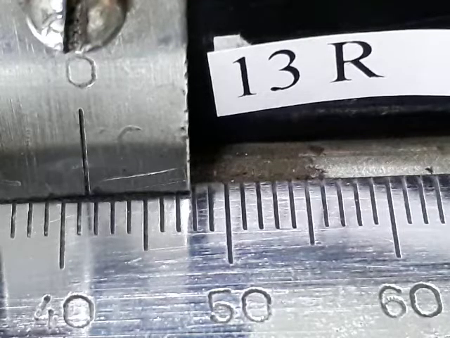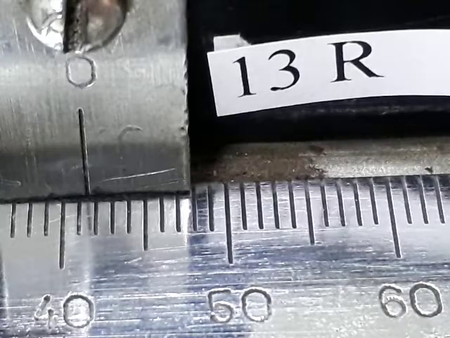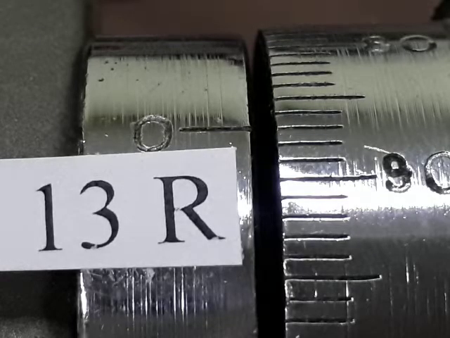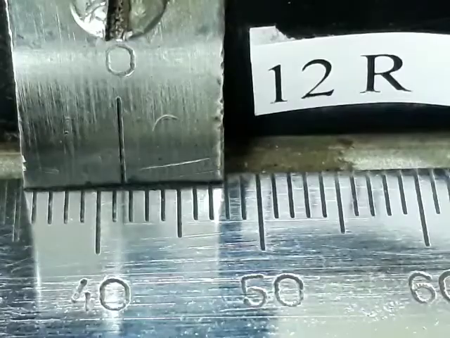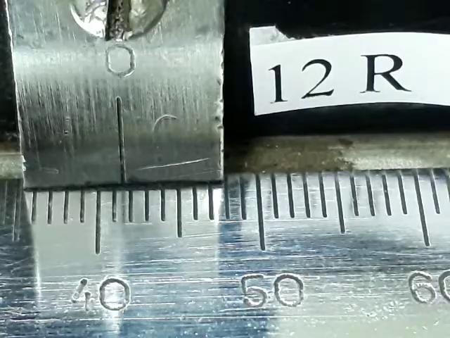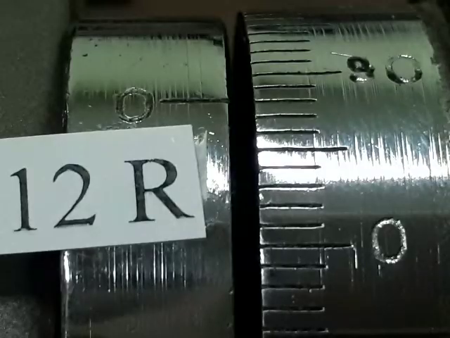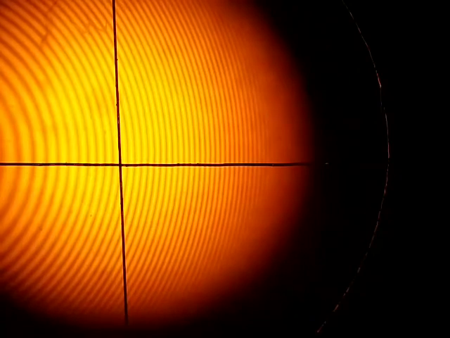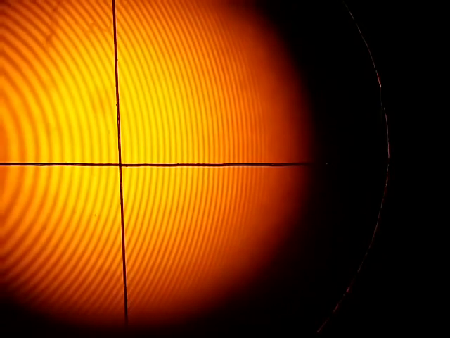For 13th ring the MSR reading is at 41 mm and the circular scale shows 87. Hence the total reading is 41.87 mm. Now we are moving towards 12th dark ring and this is the position. For 12th ring the main scale shows 41 mm and the circular scale shows 92. Hence the total reading is 41.92 mm. Now we are moving towards 11th ring and this is the position.